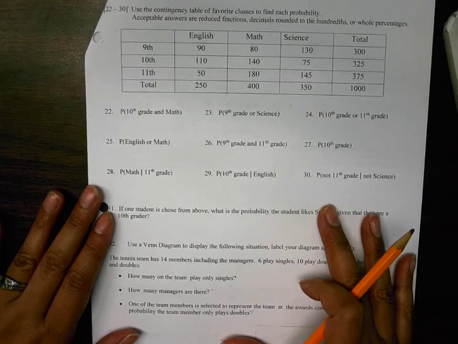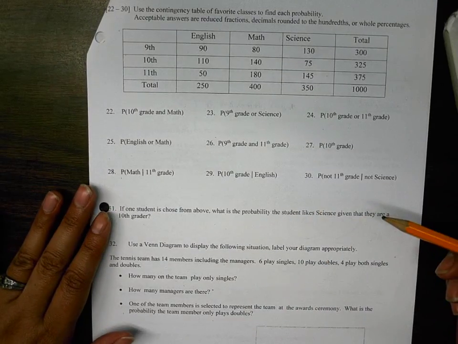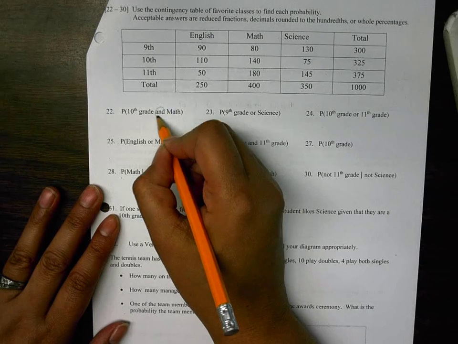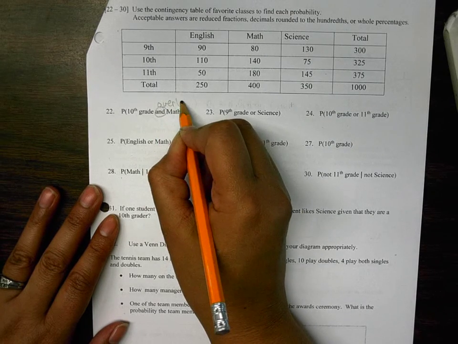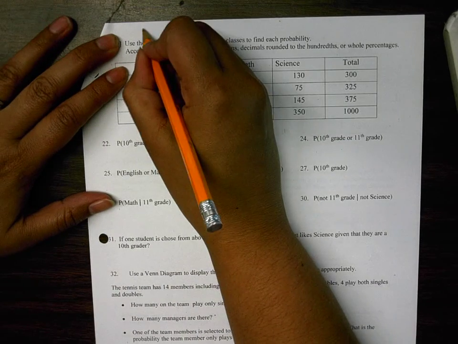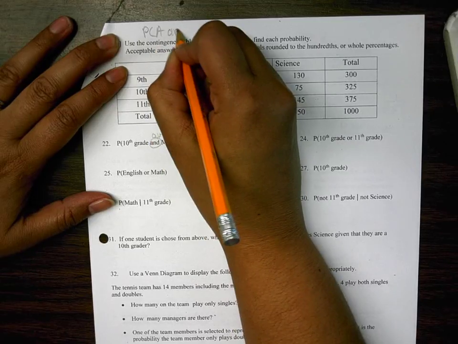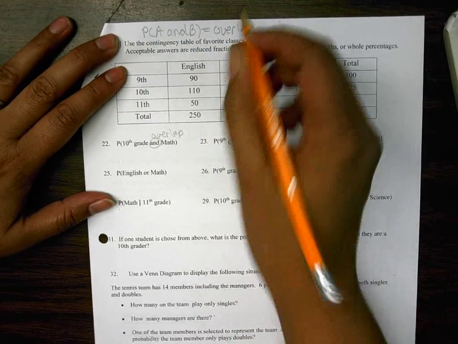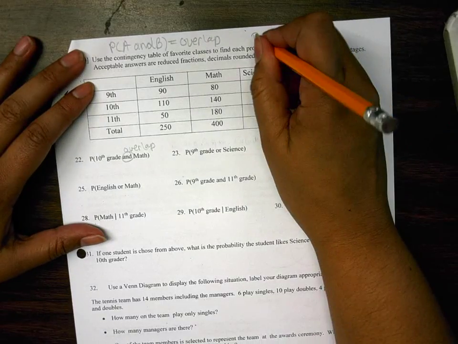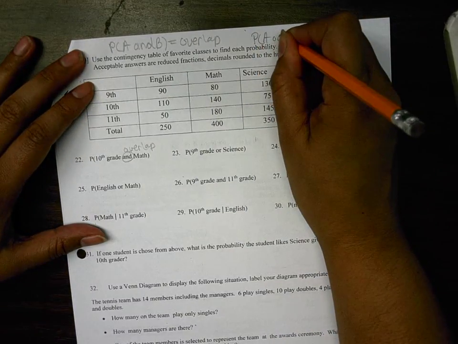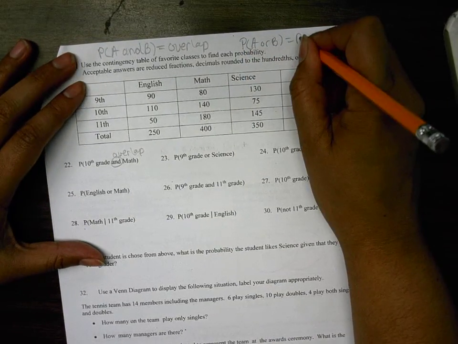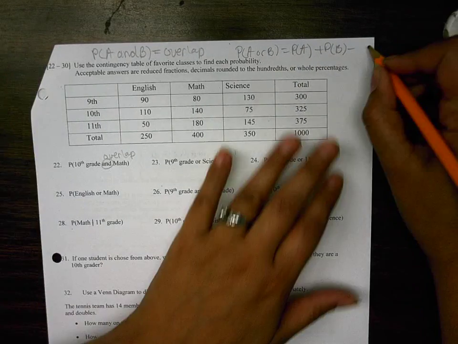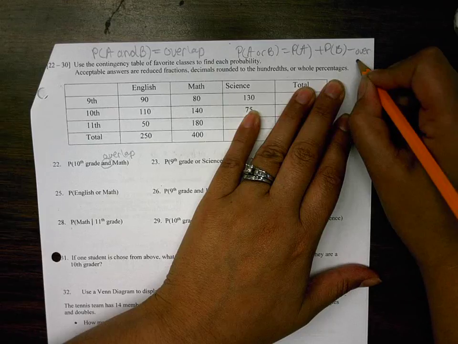I'm going to talk about these. I'm not going to do them all with you because we've done a lot of these. What does the word "and" mean? Overlap. If you'd like me to write that down, P of A and B is the overlap when you're dealing with a table like this. The probability of A or B, what do we do? P of A plus P of B minus the overlap if it exists.